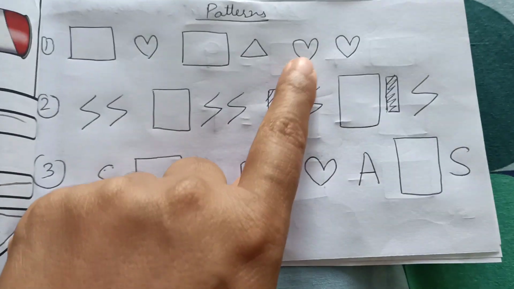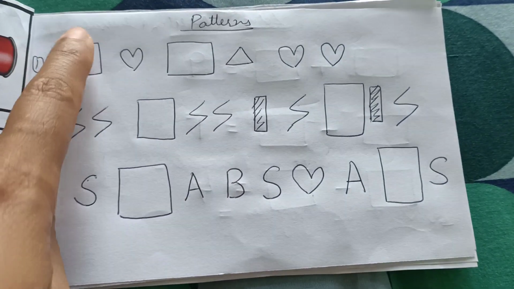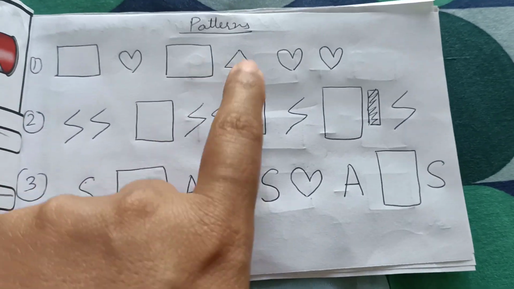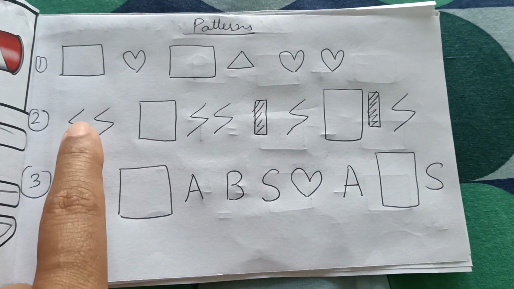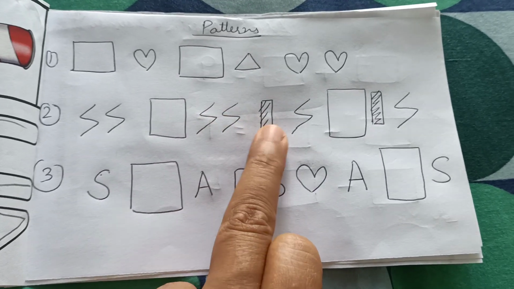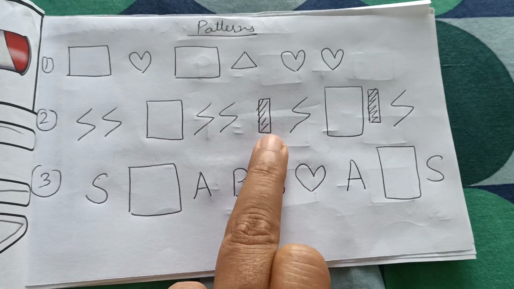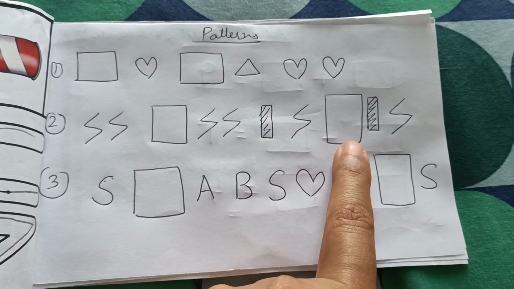So if there are two hearts and one triangle, it has to be two hearts and one triangle. So it'll be triangle, heart, heart, triangle, heart, heart. Here again it's zigzag, zigzag, empty, zigzag, rectangle. If she understands this, she'll see that after two zigzags you get a rectangle. So here she has to put a rectangle, and then here again it will be a zigzag.